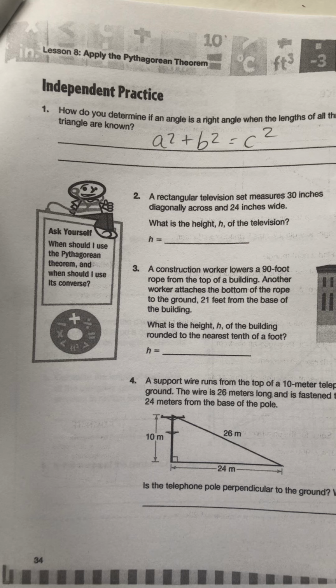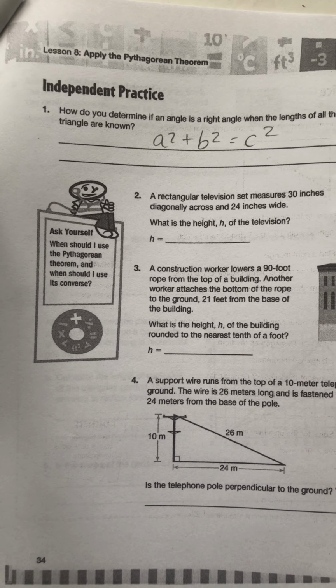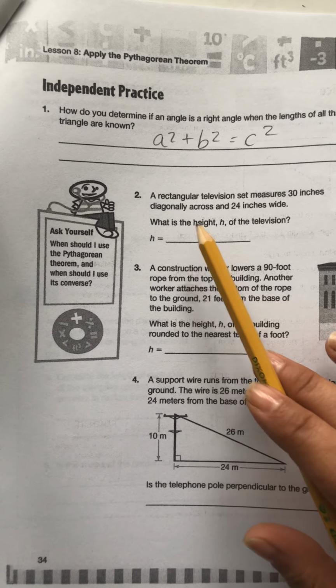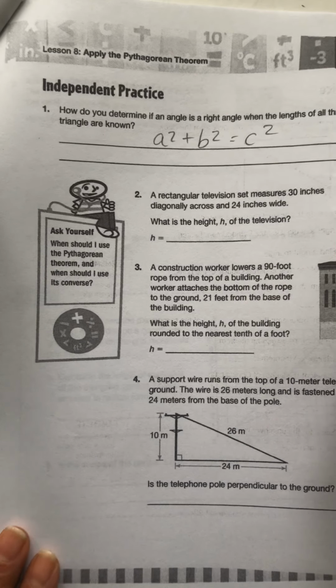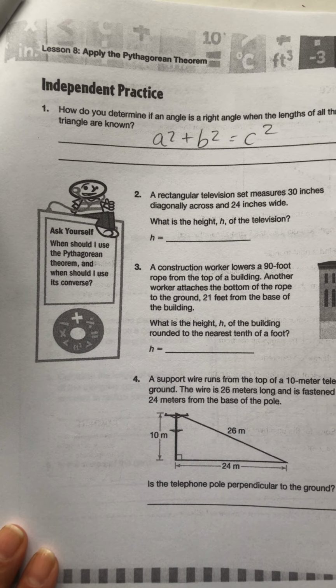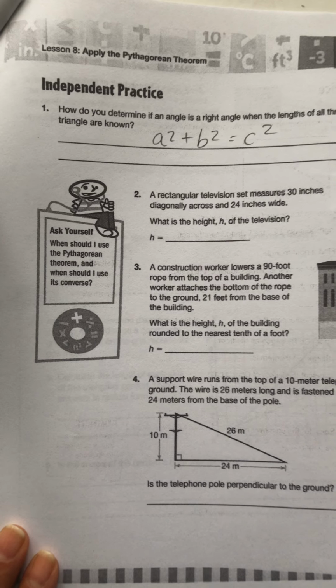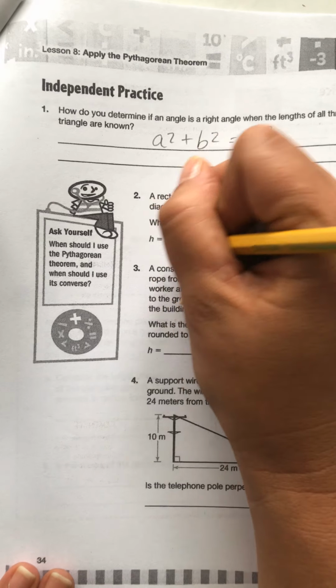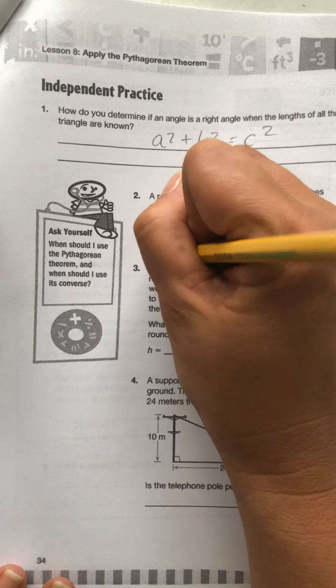A rectangular television set measures 30 inches diagonally across and 24 inches wide. What is the height of the television? So this is 24. We're trying to figure this out. So it is 30 squared equals 24 squared plus the unknown h squared. You can use that.